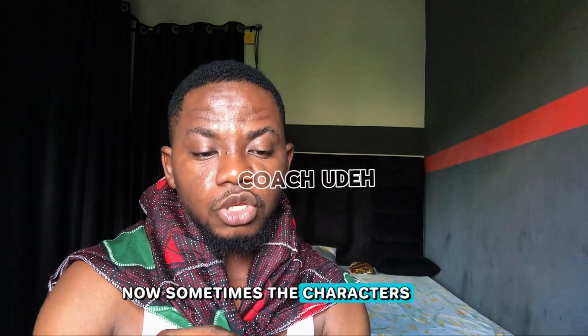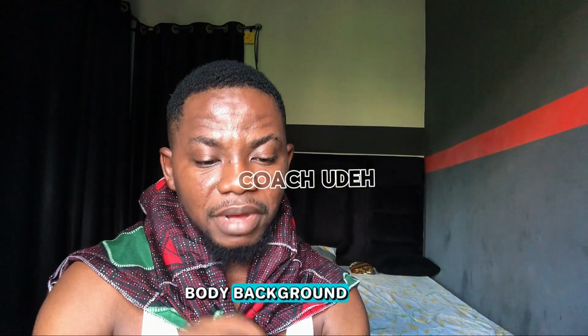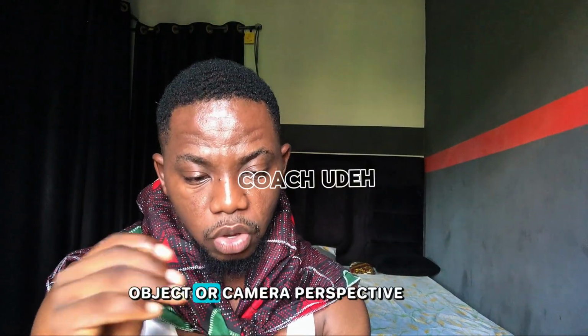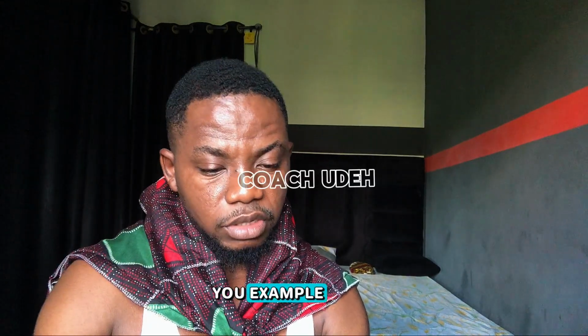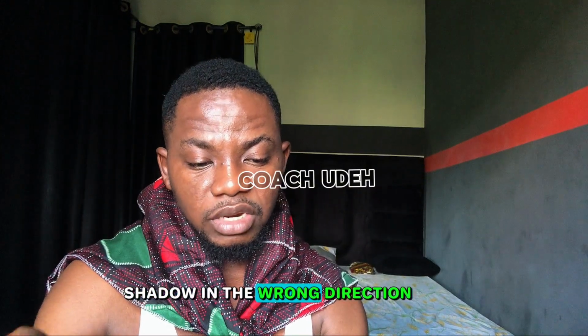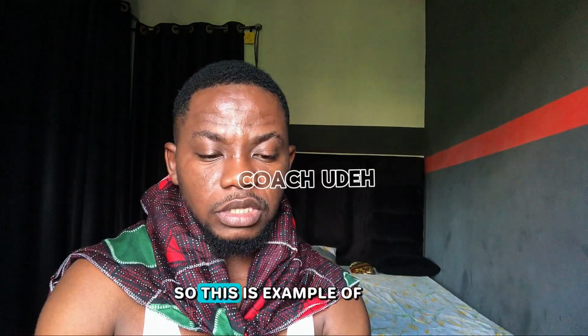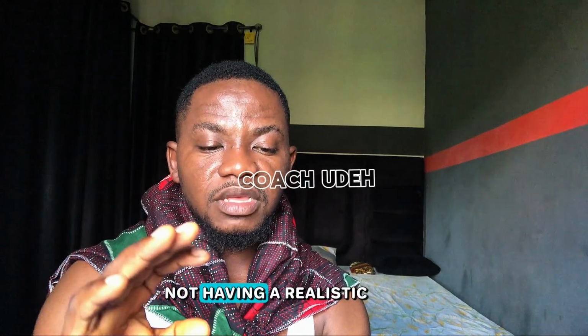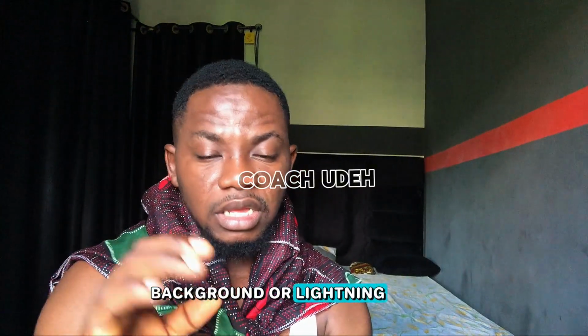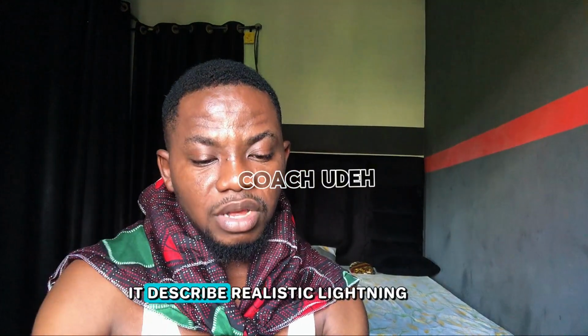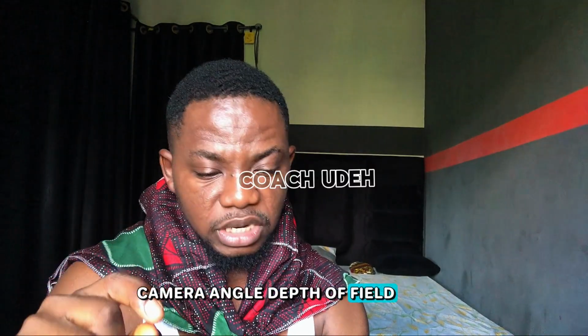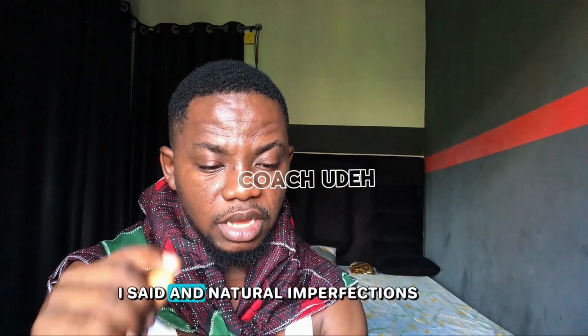Now, sometimes the characters look realistic, but the background, lighting, shadows, objects, or camera perspective look artificial. Now let me give you an example. A person casts a shadow in the wrong direction, or their lighting does not match the room. Do you see that? So this is an example of not having a realistic background or lighting. Now how to fix it? Describe realistic lighting, camera angle, depth of field, shadows, weather, location details. This is what I said, and natural imperfections.